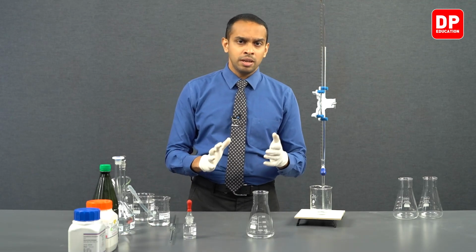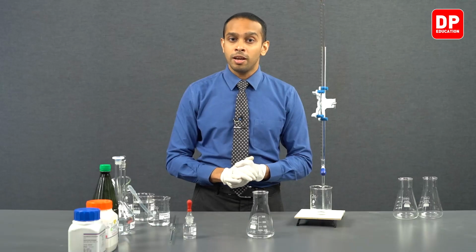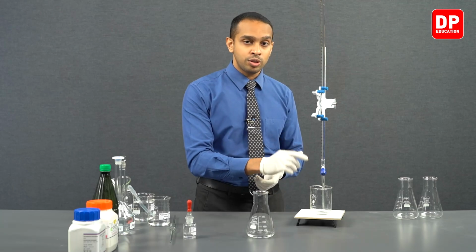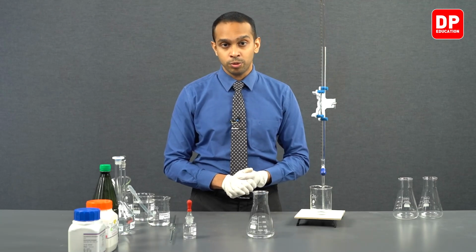Now before I do that, I want you to ask yourselves, why is it very important to remove the air bubbles or air that is trapped in the tip of the burette? Air is compressible. So when air compresses and expands, the volume that we read here might be incorrect. So you might get incorrect volumes of sodium hydroxide measured through this burette if you have an air bubble trapped in the burette or in the tip of the burette.